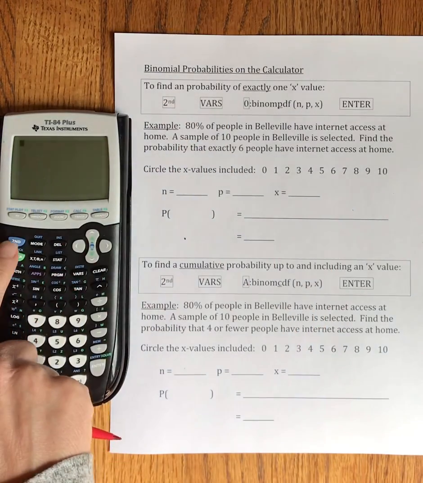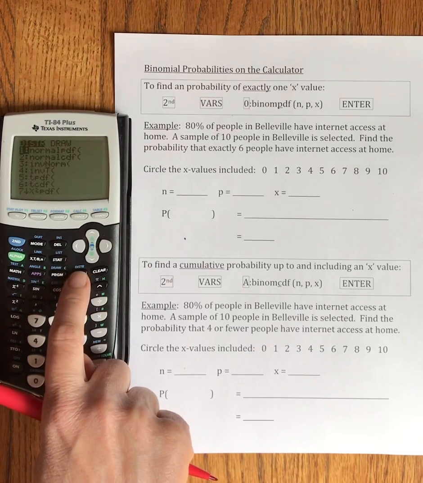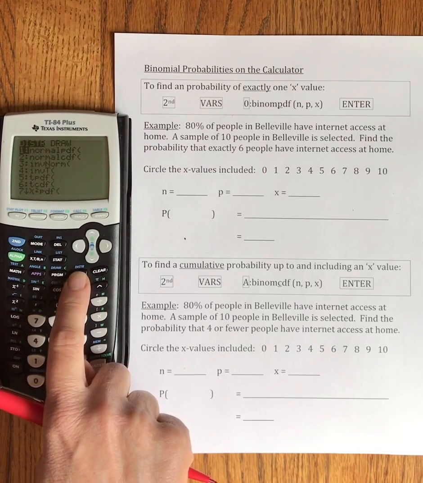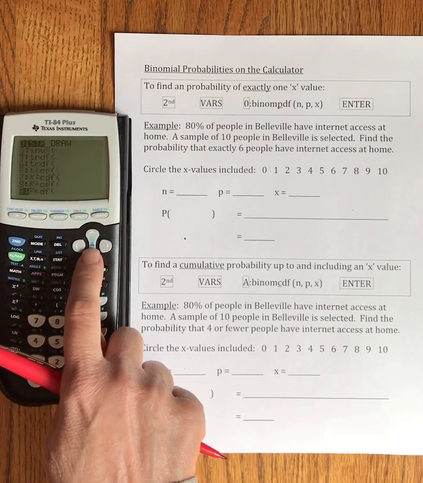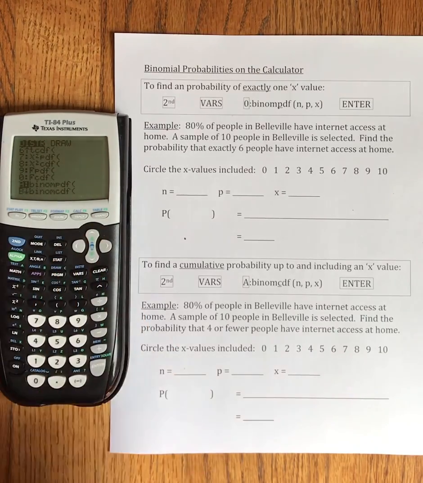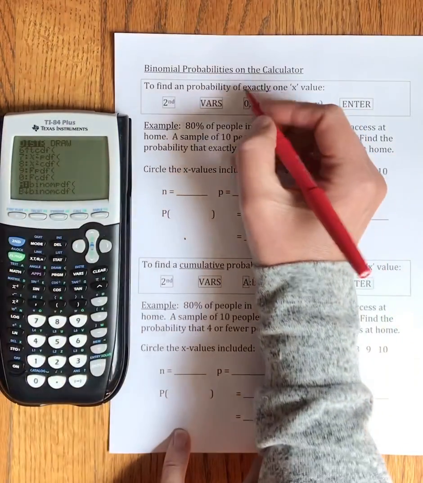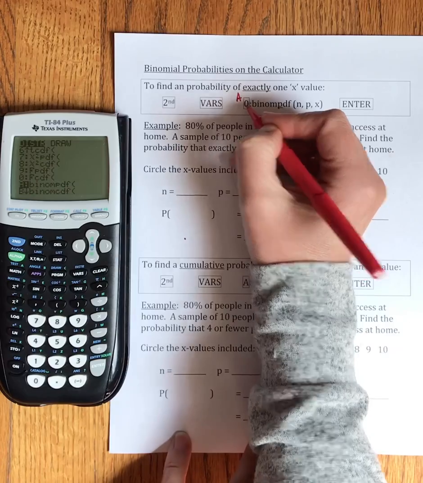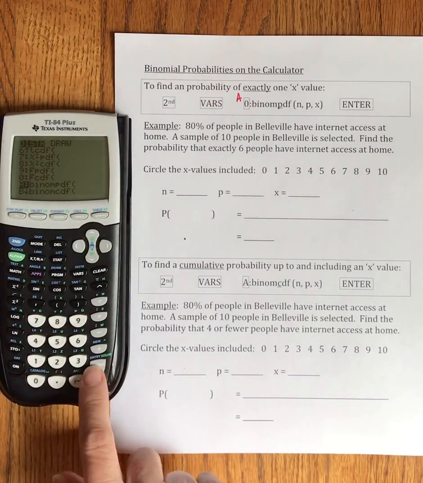the variables button. Second and then variables is here. We're trying to get to the distributions menu. And we're looking for the ones that start with binom. Looks like on this calculator, the binom PDF we're looking for is option A. You might find that it's option 0 on your calculator. Option A.